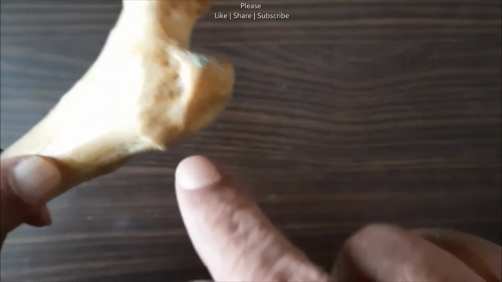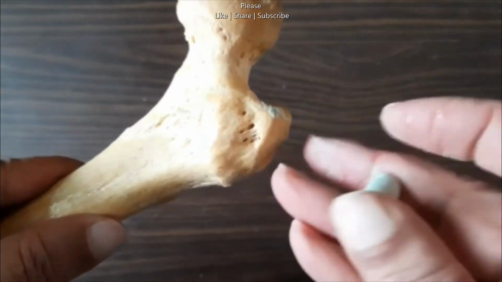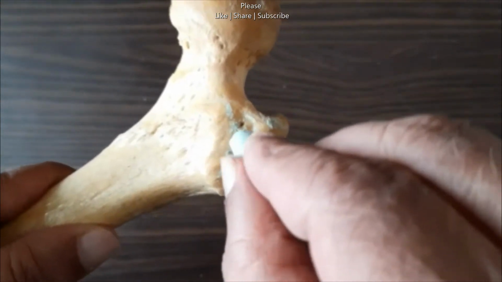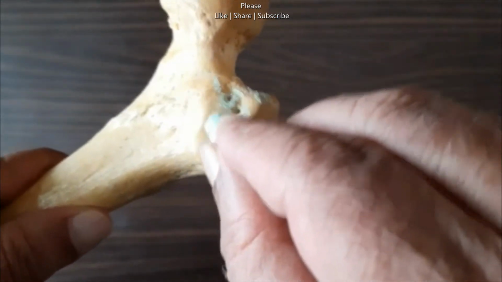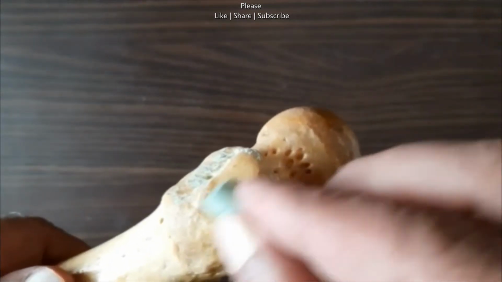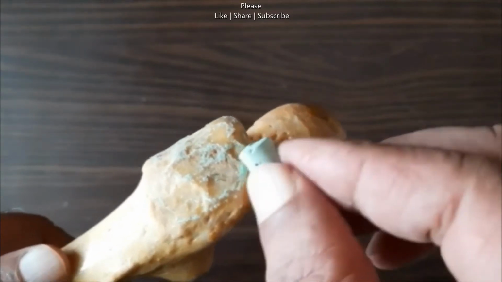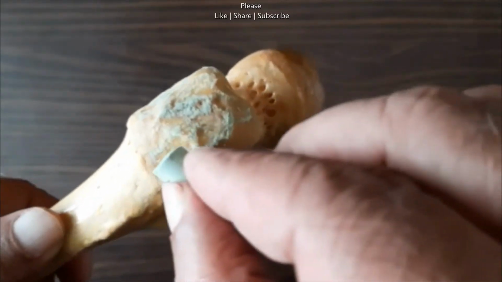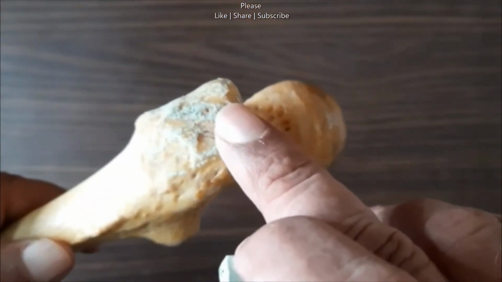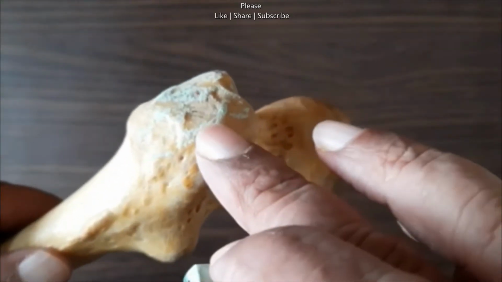Now onto the greater trochanter. This is the anterior surface, and this is the lateral surface. On the anterior surface there is the attachment, or the insertion, of a muscle called gluteus minimus. While on the lateral surface of this greater trochanter is the insertion of another gluteal muscle, the gluteus medius. So this is the anterior surface, gluteus minimus. On the lateral surface of the greater trochanter, it is the gluteus medius muscle here.